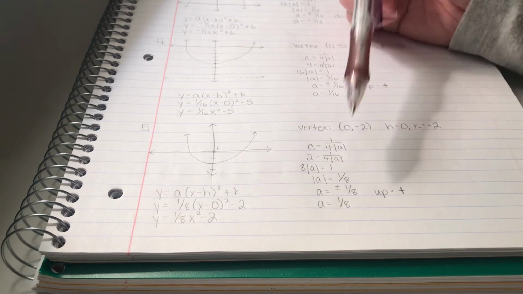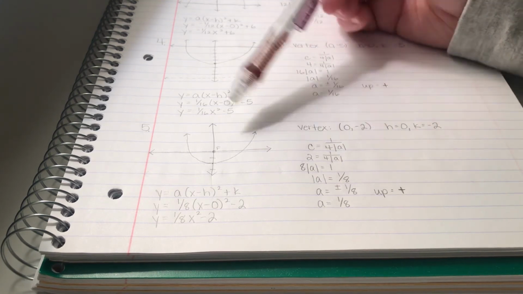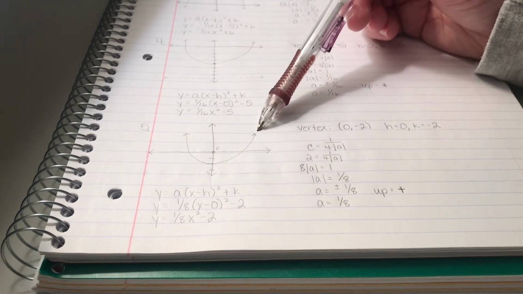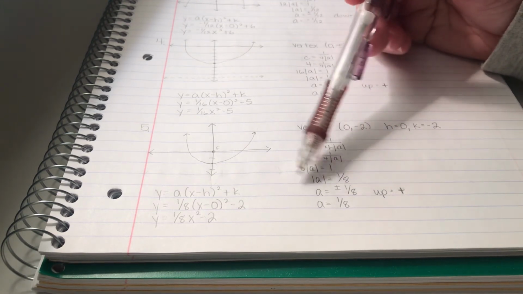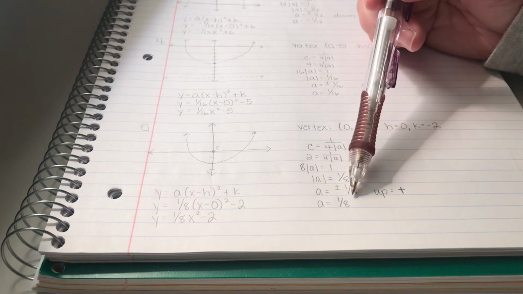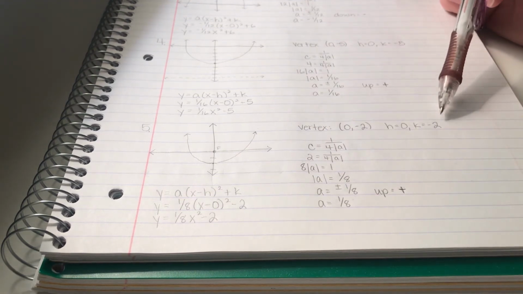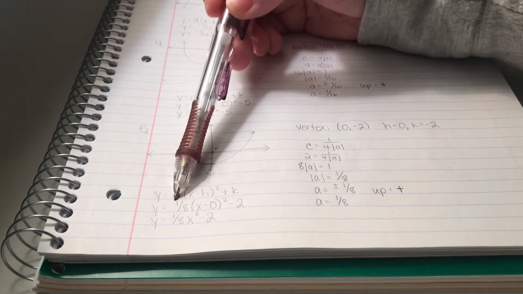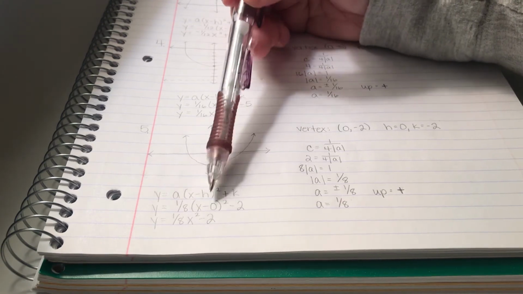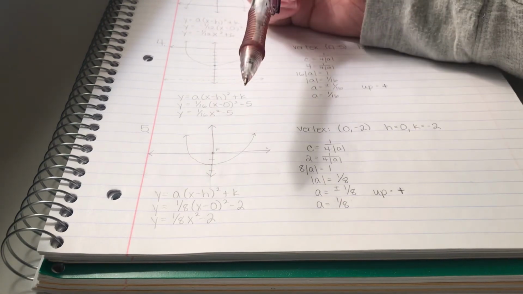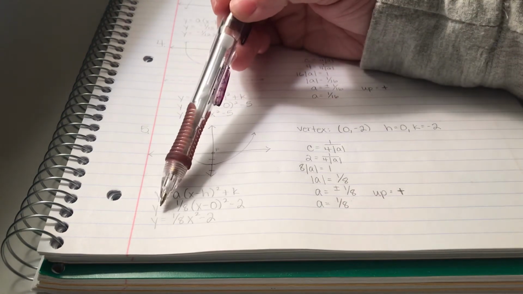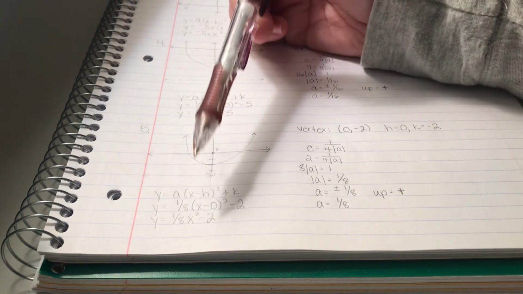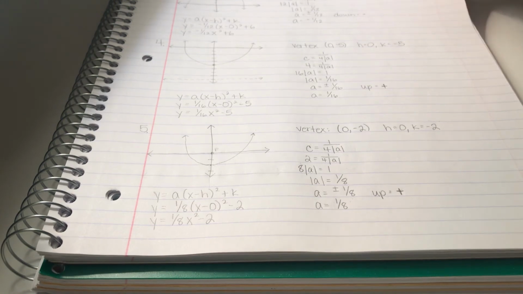It could be positive or negative since it was absolute value. I check to see which way the parabola is opening. Since it's up, it's positive. Then I go back to my shell and I plug in 1/8, 0, and -2 for a, h, and k. I clean it up by taking out that 0, and the equation for this parabola then is y equals 1/8 x squared minus 2.